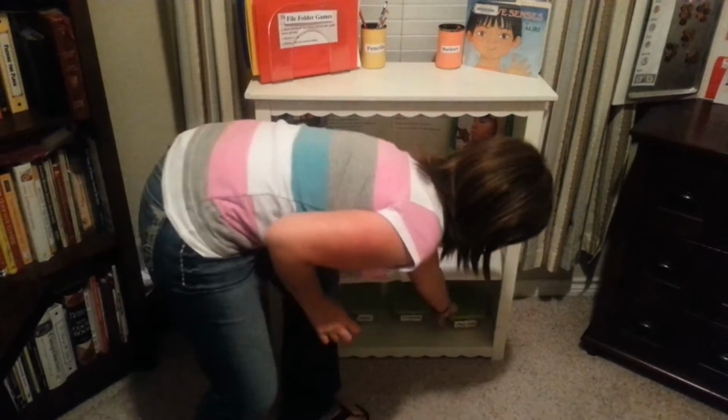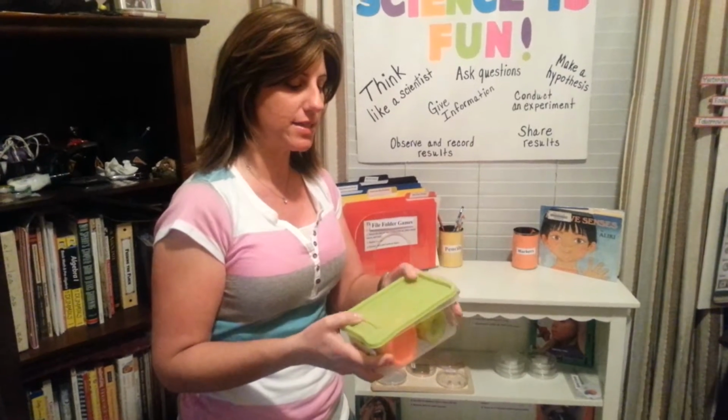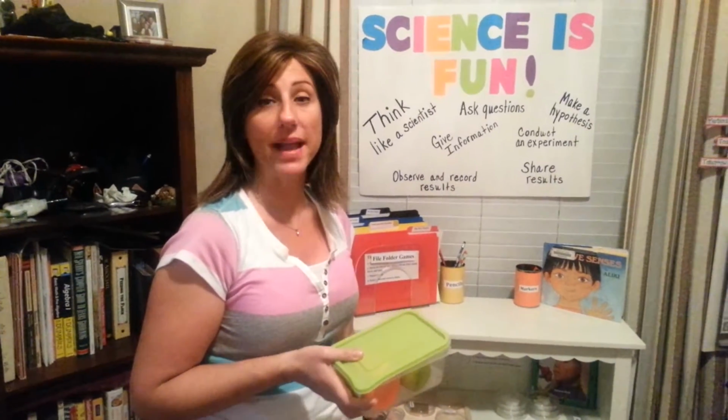And then if they have some free time, I do have some Play-Doh and I do have some shells down there. And what I thought they could do is take the Play-Doh and roll it out, and then put the shells in the Play-Doh to make some fossils, and then use the magnifying glasses to look at that too.